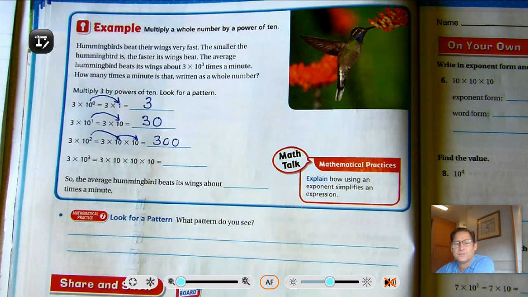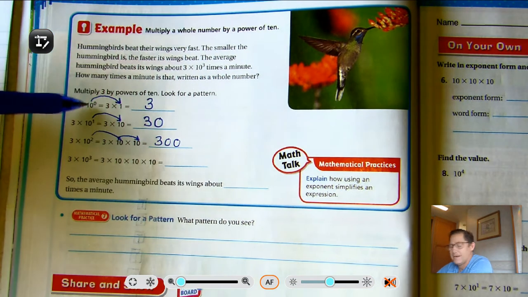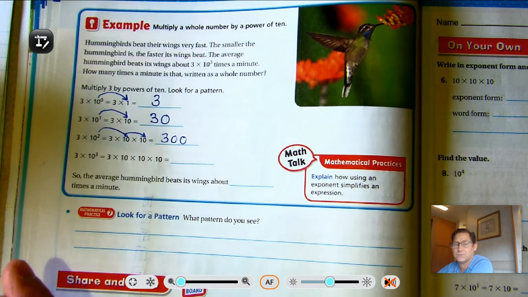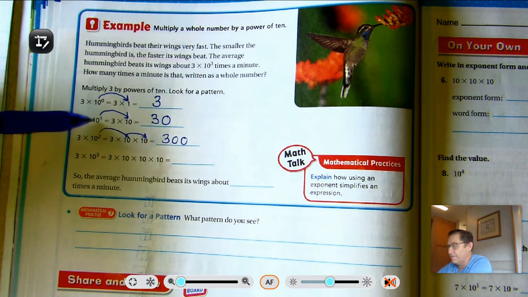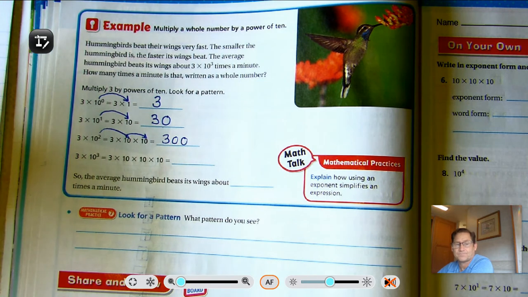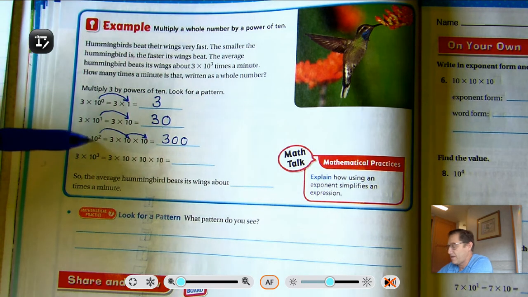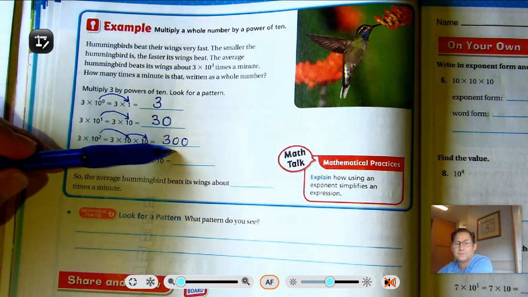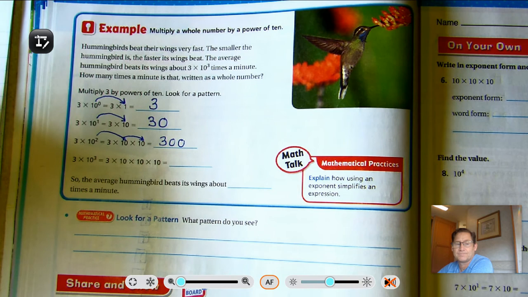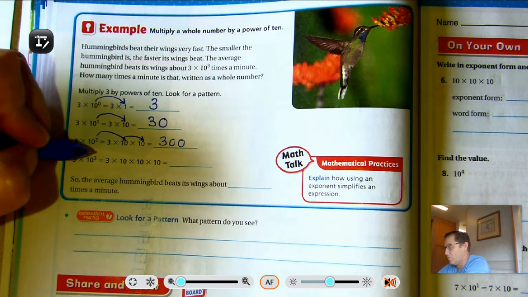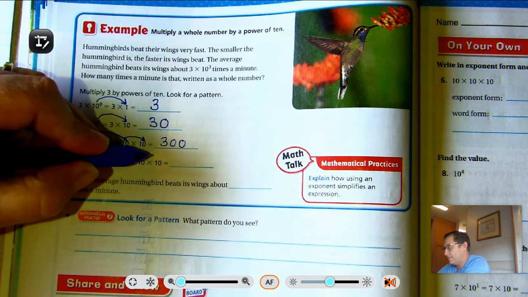Let's see if we start to notice a pattern here. 3 times the 0 power of 10, there were no 10s. So we just had 3. The first power of 10, we had 1 10. In the second power of 10, we have 10 times 10, or 2 zeros in our product. So what do you think is going to happen when we go to the third power of 10 and multiply by 3 10s?